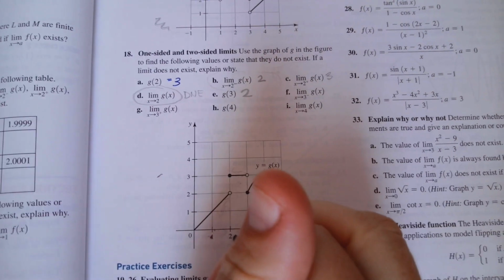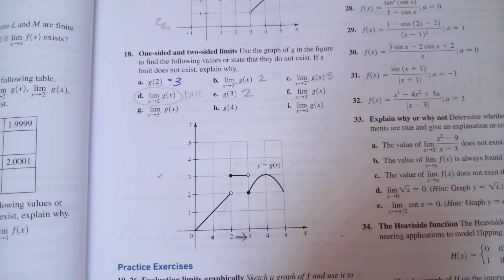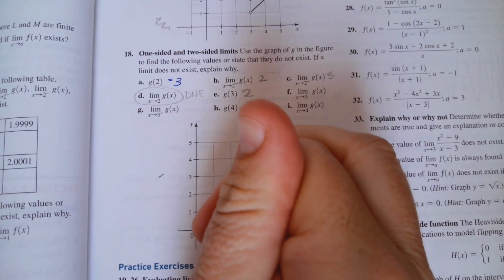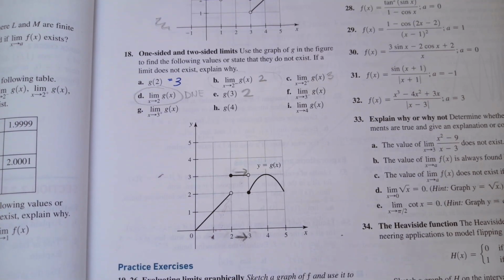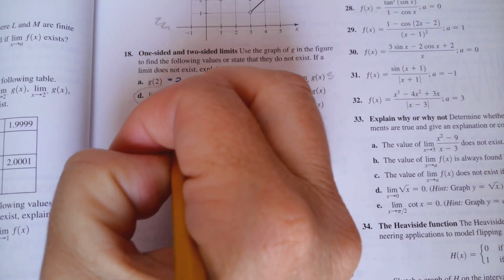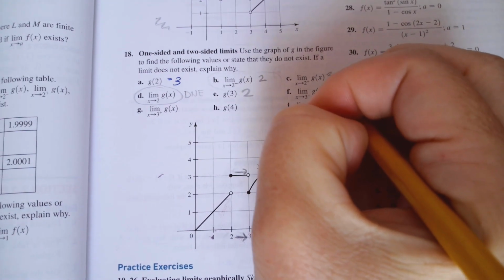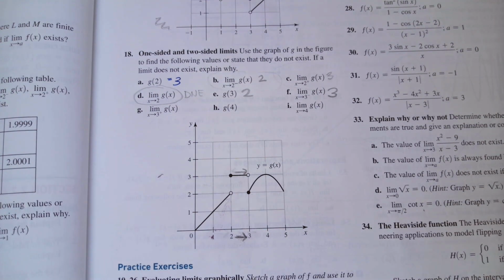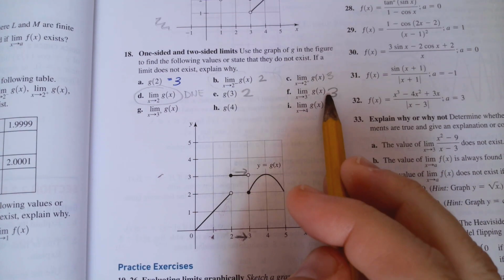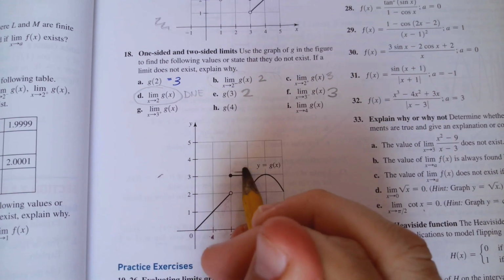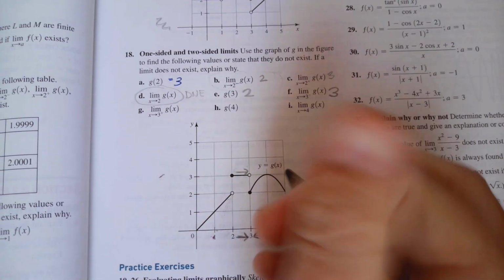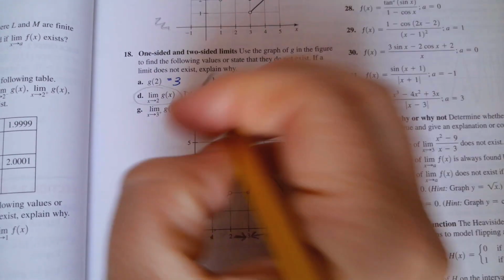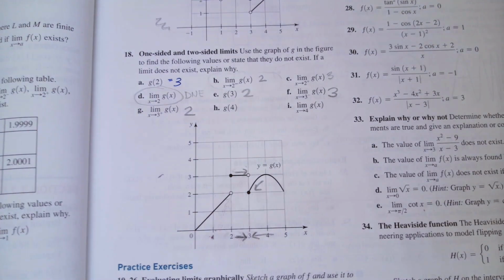So now I'm approaching 3 from the left-hand side, and that means I'm coming up here. As I approach from the left-hand side, we get an output of 3. As I approach from the right-hand side, though, I get an output of 2.